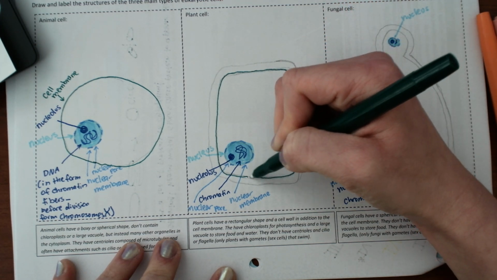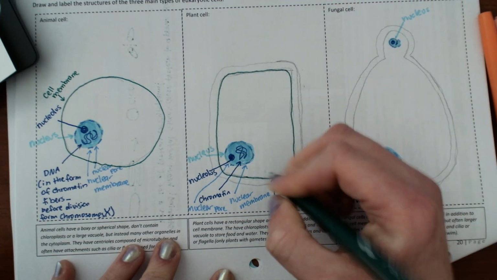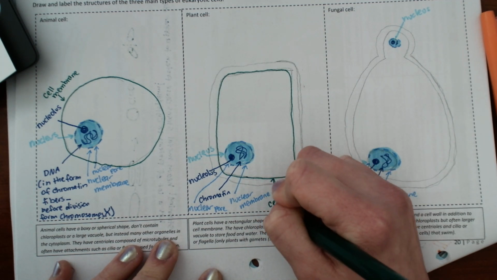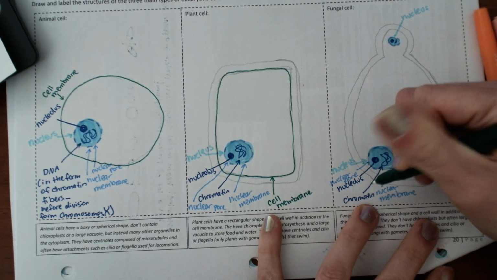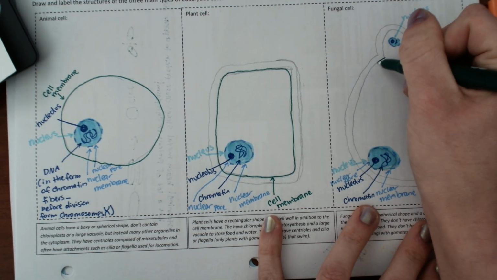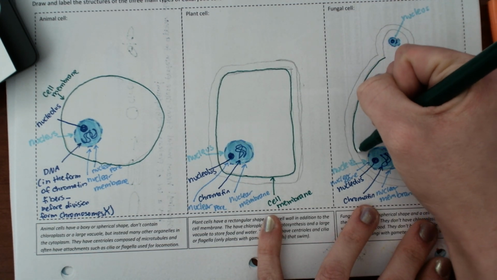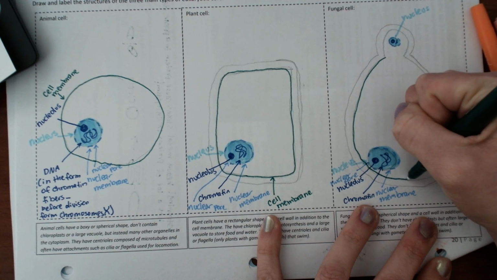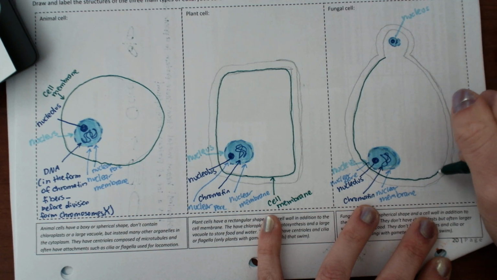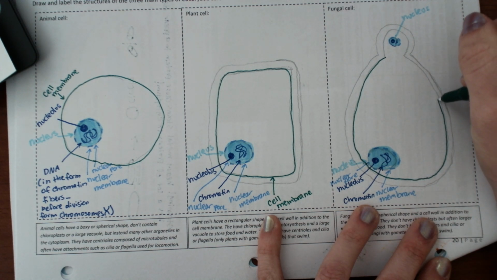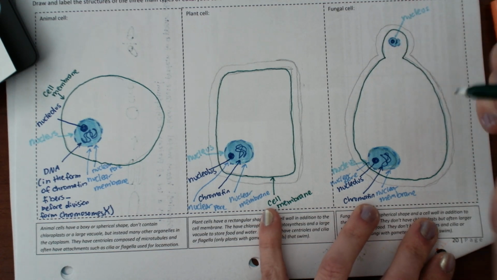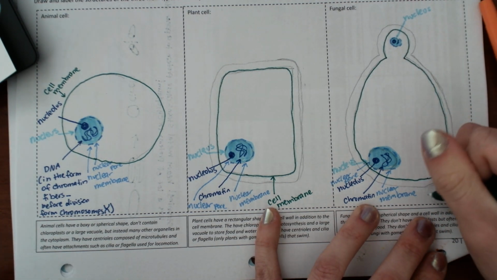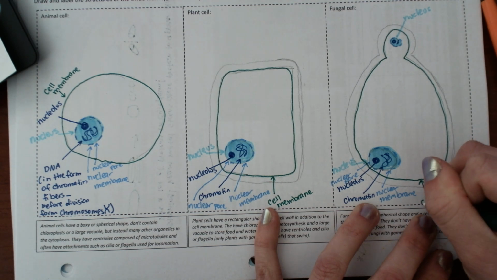There we go. Careful, careful. This one looks like a snowman. Okay. We'll put it down here, I don't care. Cell membrane.